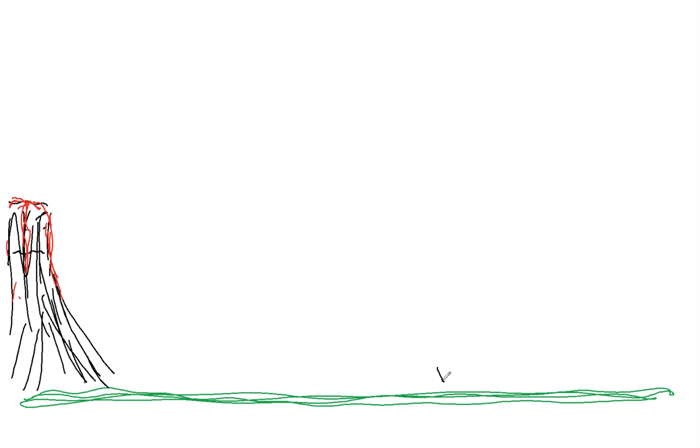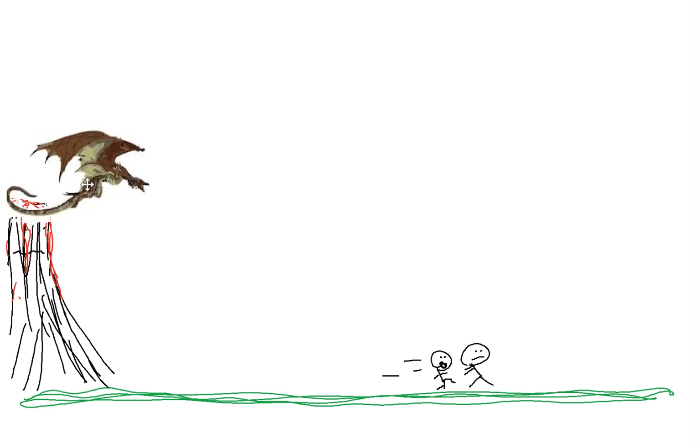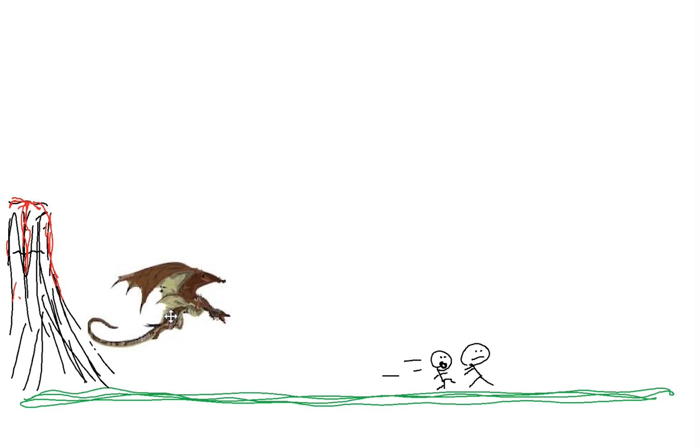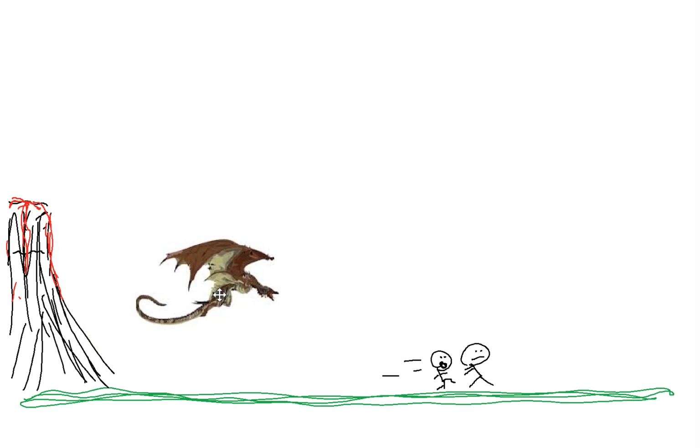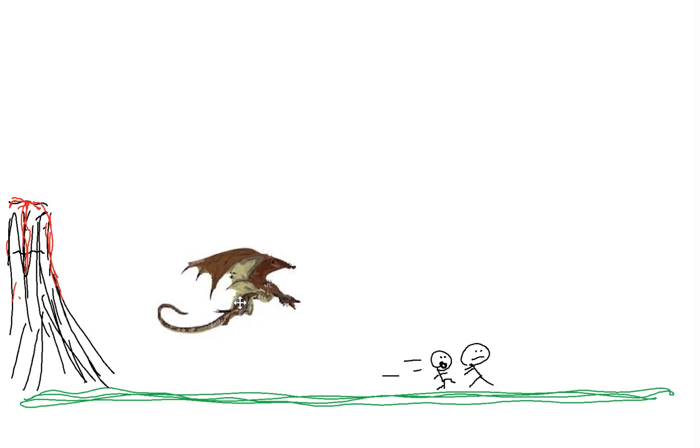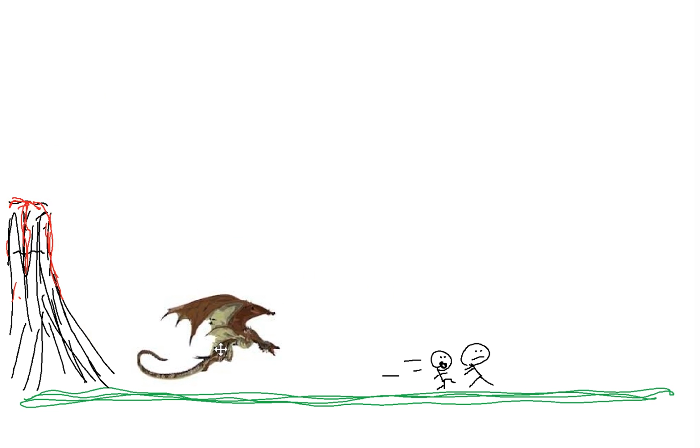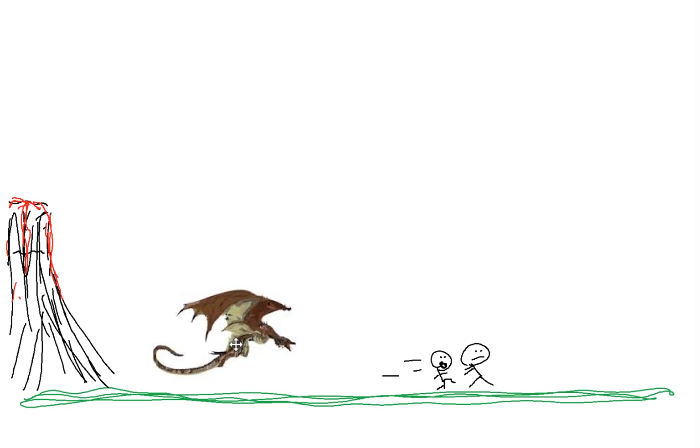And over here, we've got some little people, and they are running because there is a dragon that has come from the mountain, and the dragon is chasing the people. So the dragon's coming along, and let's say the dragon started over here at the bottom of the mountain, and is going to chase the people across the ground.